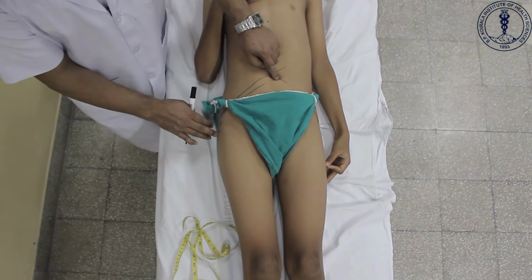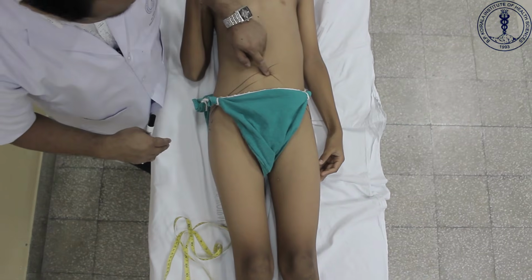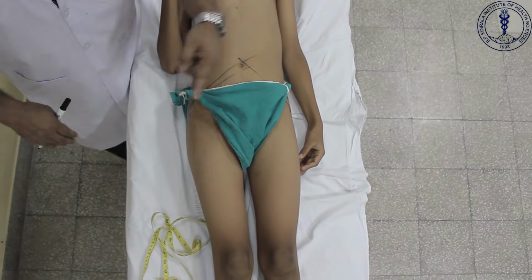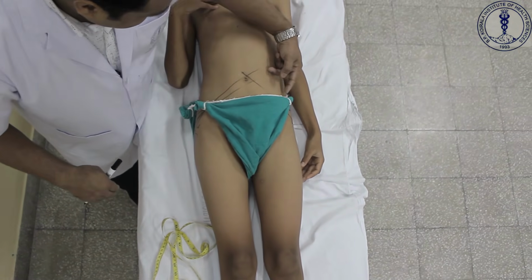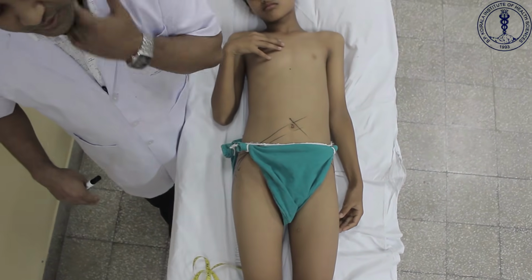So when the trochanter is higher up, these two lines will cross below the umbilicus and on the other side. So this is crossing on the left side, that means the right trochanter is at a higher level. This is below the umbilicus and on the left side. So the right side trochanter is higher up. This is the Shoemaker line.